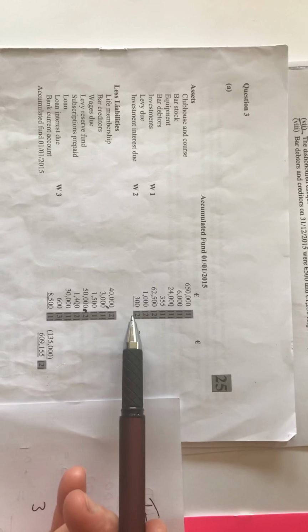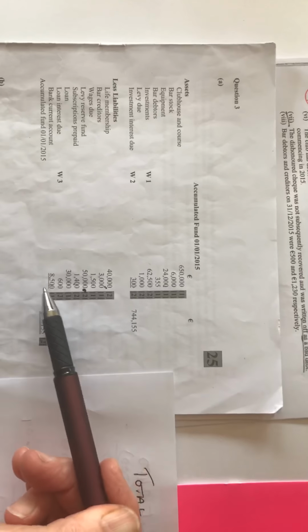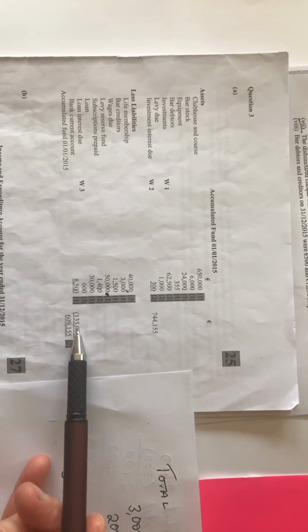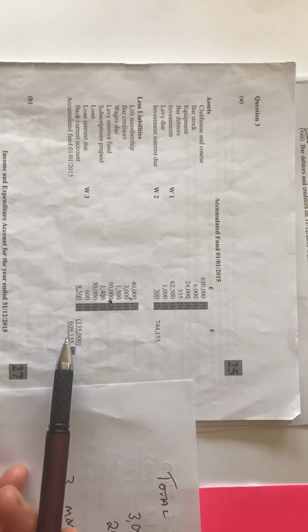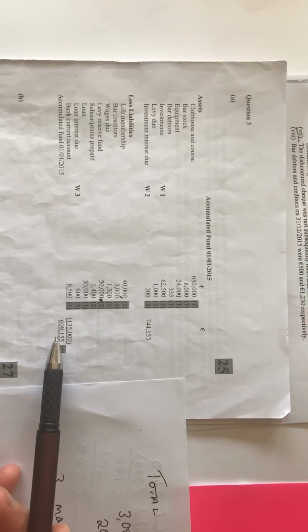If I total all my assets now, total all my liabilities, take my liabilities from my assets, I get my accumulated fund. My accumulated fund of the club is similar to capital of the business.